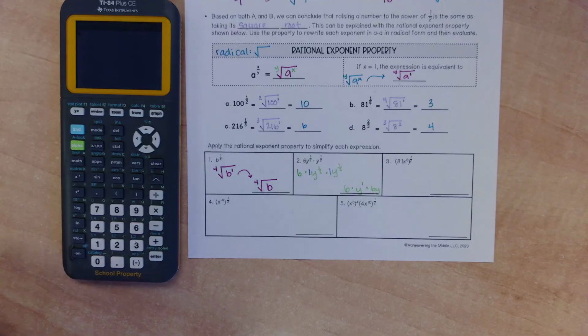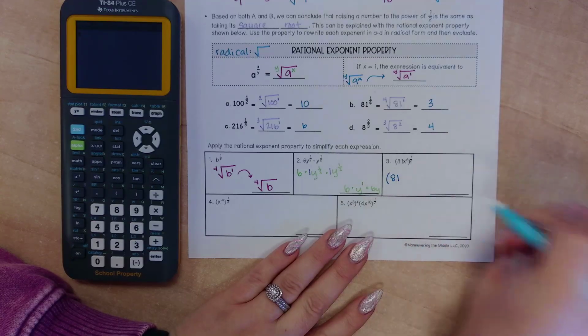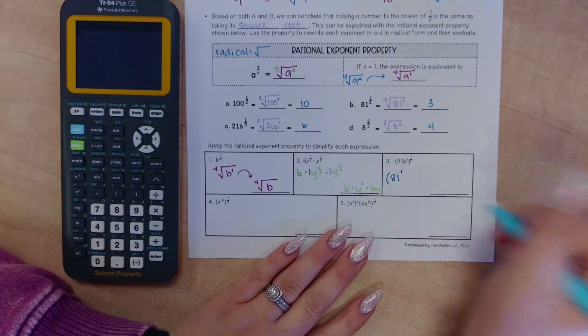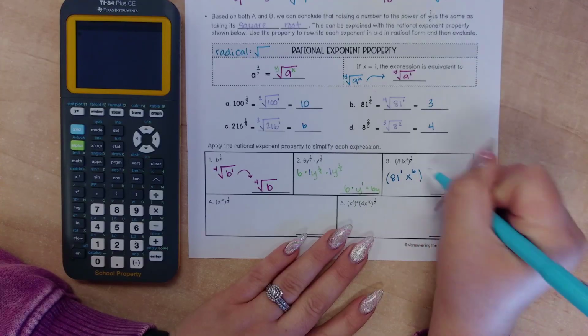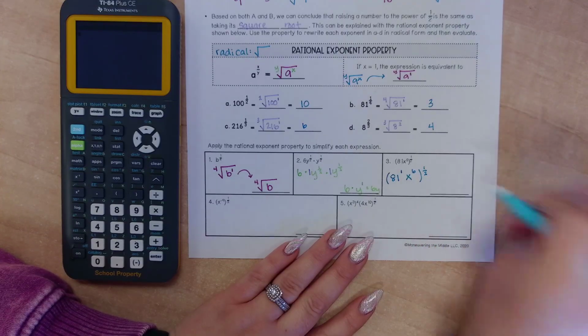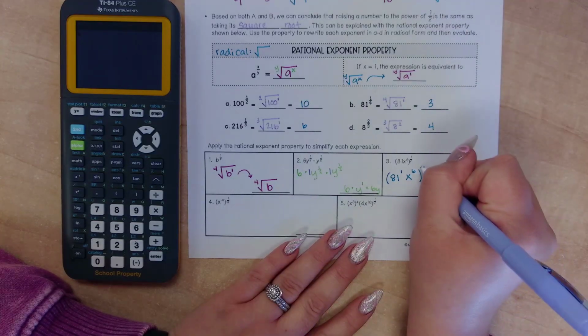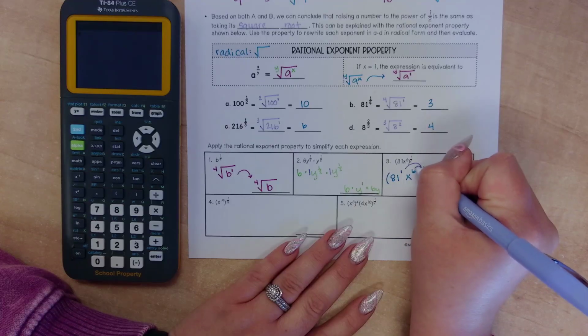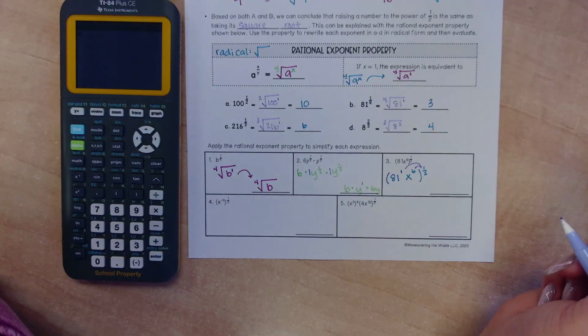So, with that being said, I would rewrite this so that way I could see every term's exponent. So we have 81 to the power of 1, x to the power of 6, and 1/2 as the final exponent on the outside. So with that, I now can distribute, because remember when you distribute, you are distributing to the powers only.